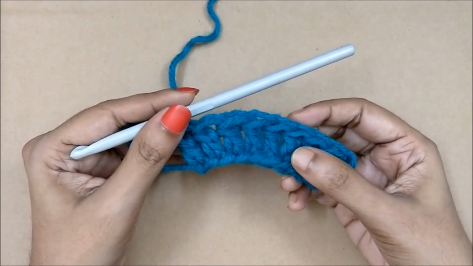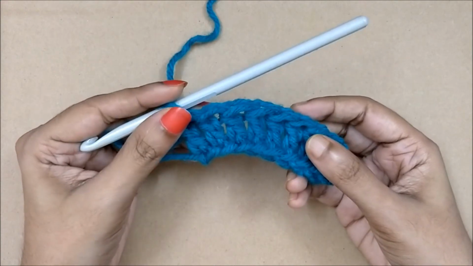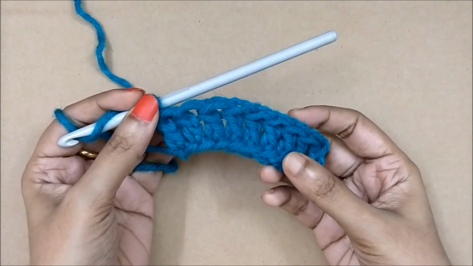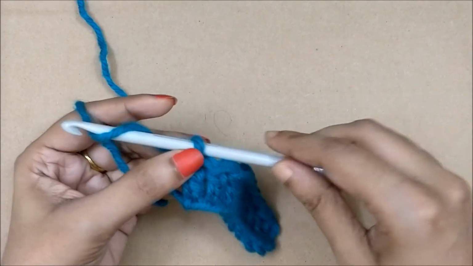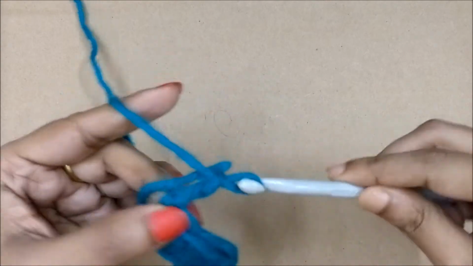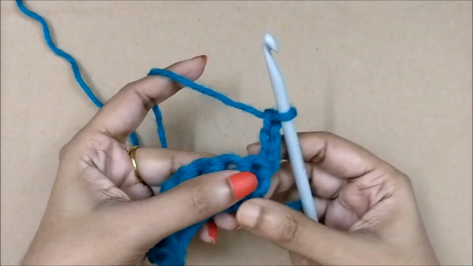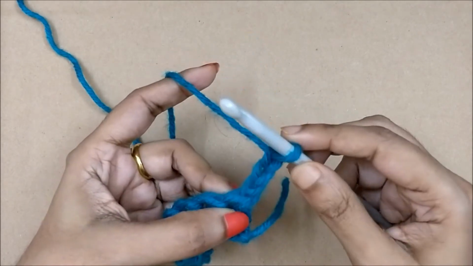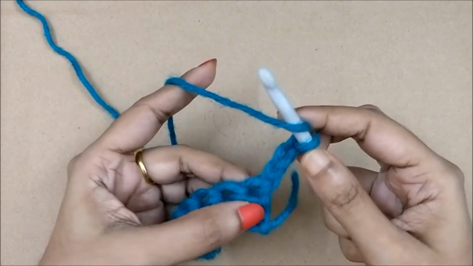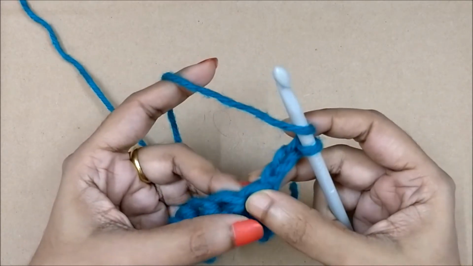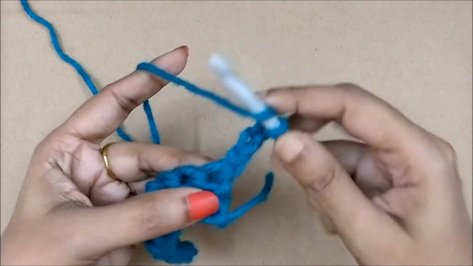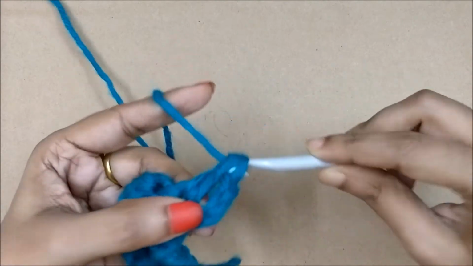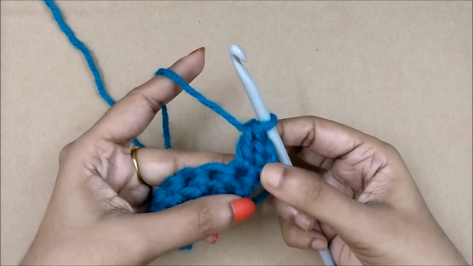Like we saw with the single crochet and HDC, an increase is making multiple stitches in the same place. I have here with me 9 DCs. Usually, we would skip this stitch because the turning chain replaces the first stitch. Since we are increasing now, we will make a DC here. So this is 1 and this is 2. We have made our very first increase.